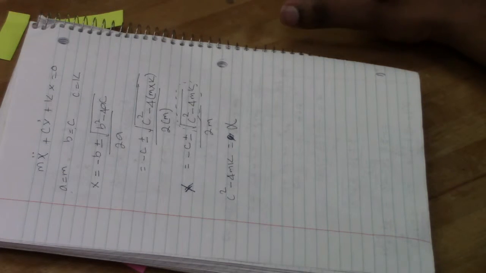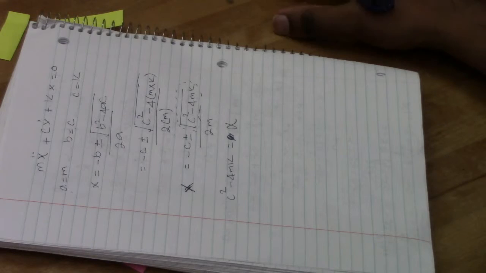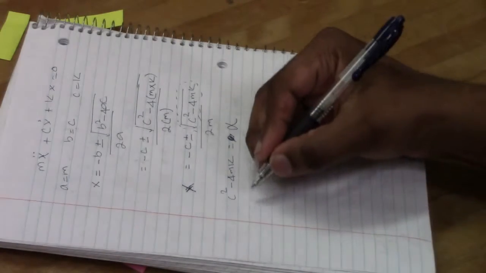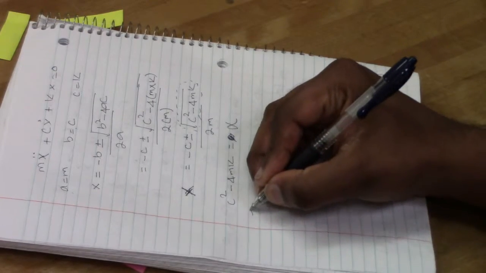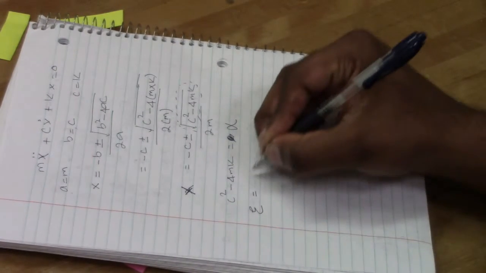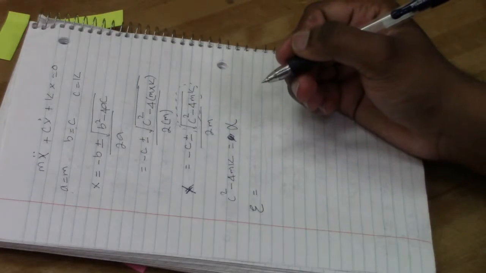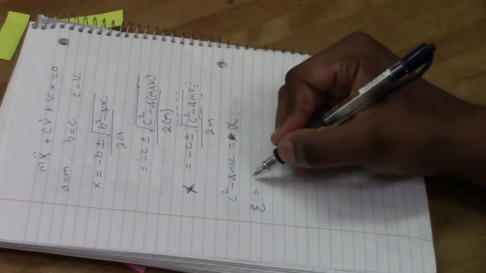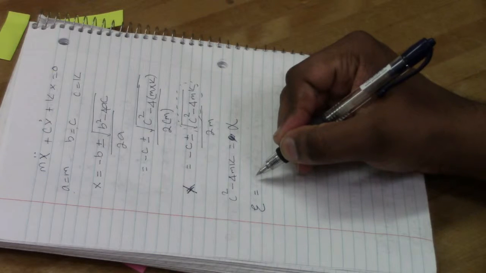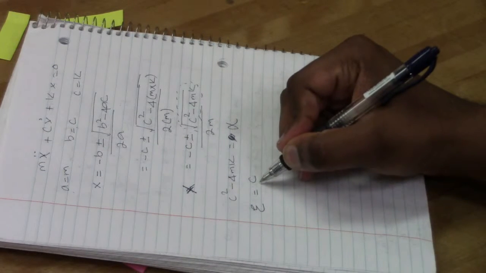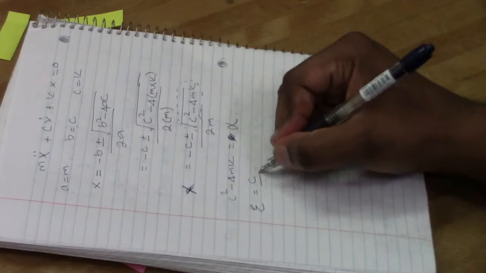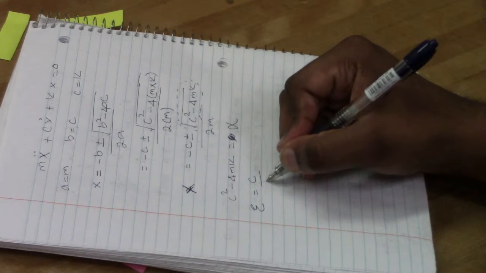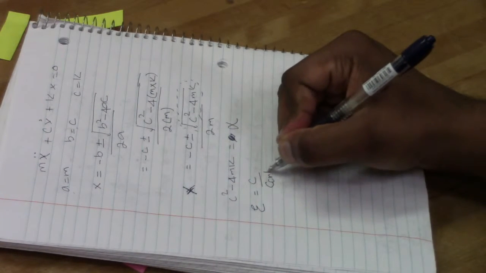What the damping ratio tells me is that zeta, the damping ratio, is equal to c divided by c critical. So that's a critical value. So that's the damping ratio.